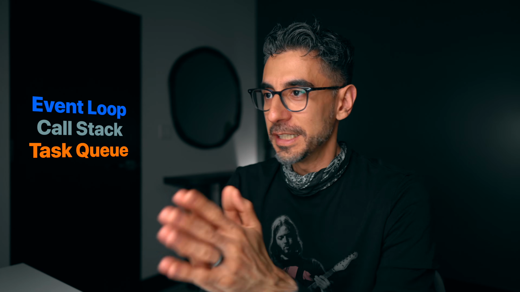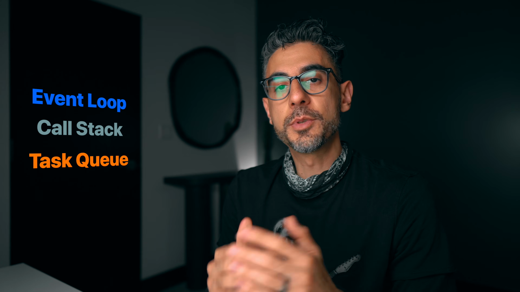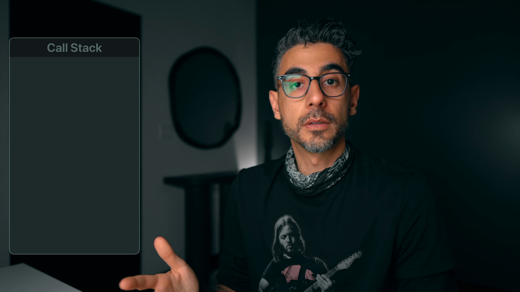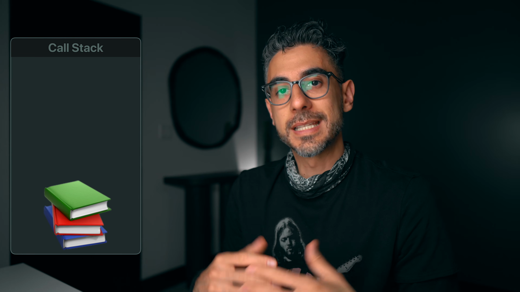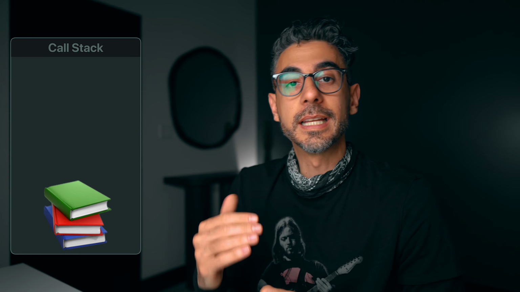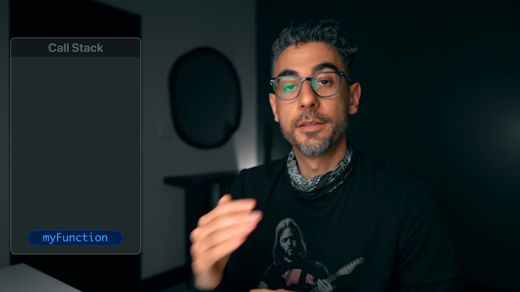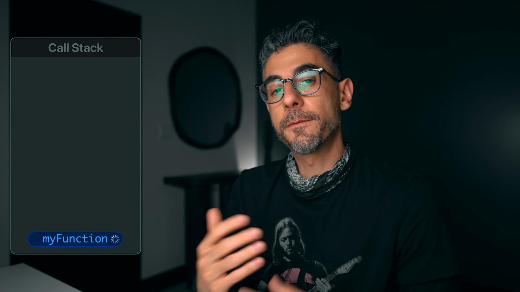So bear with me, we're gonna get there together, trust me. The call stack keeps track of what's being executed and their order. The call stack is a stack, like a stack of books. When a function is invoked or called, it gets added to the top of the stack. Then it starts executing, and once the function is done executing, it gets removed from the stack.